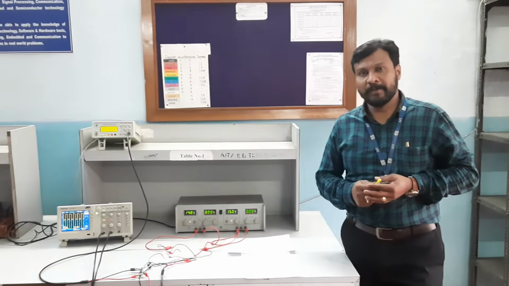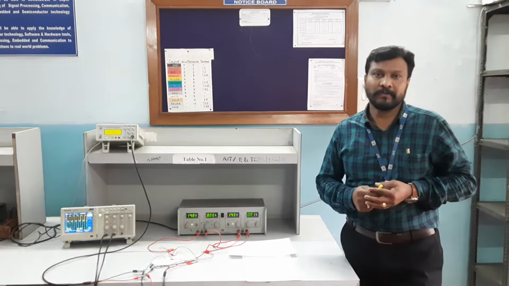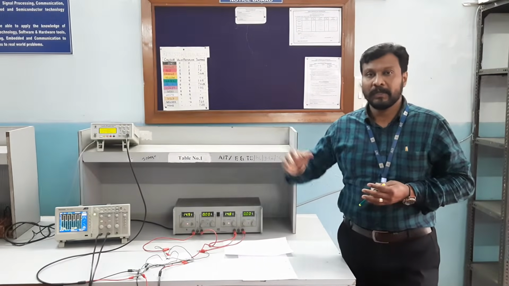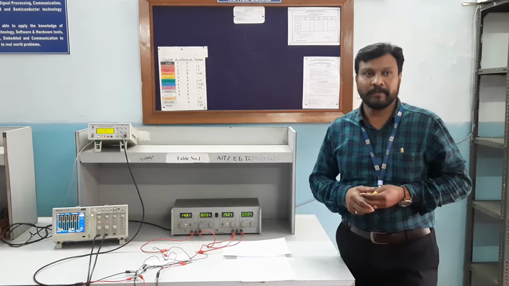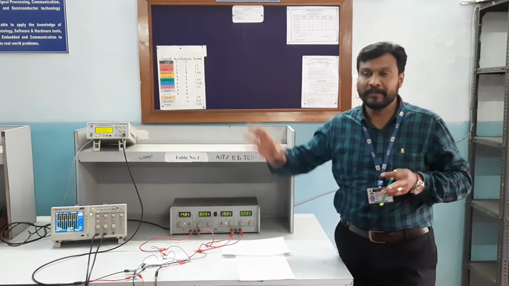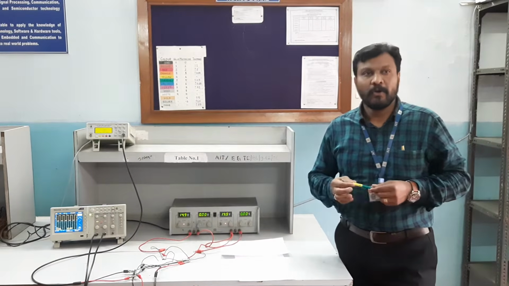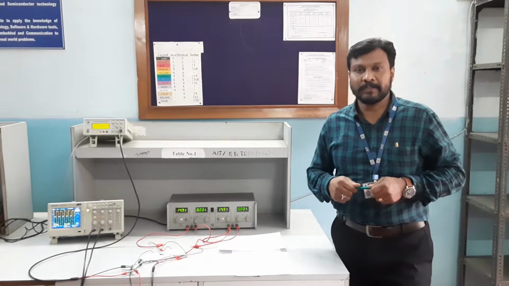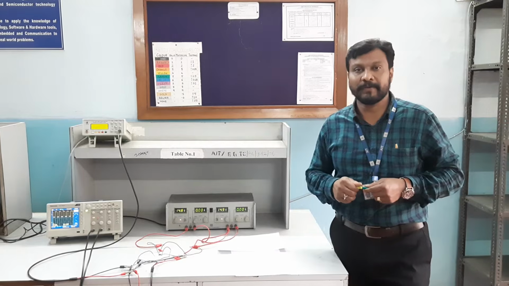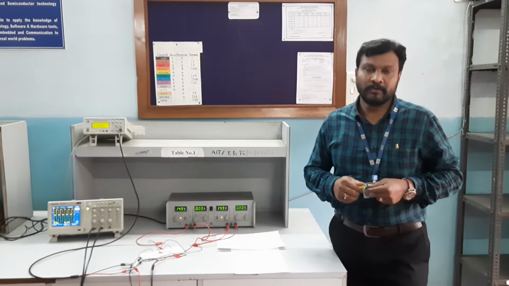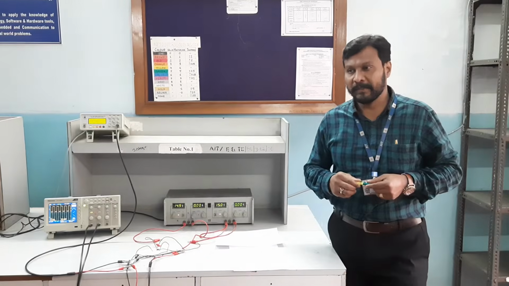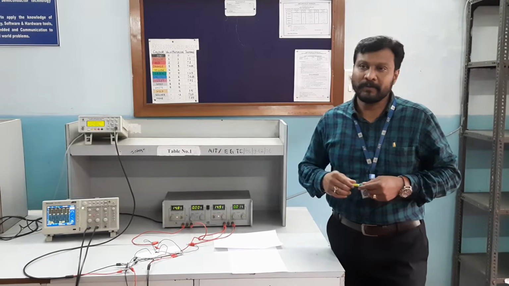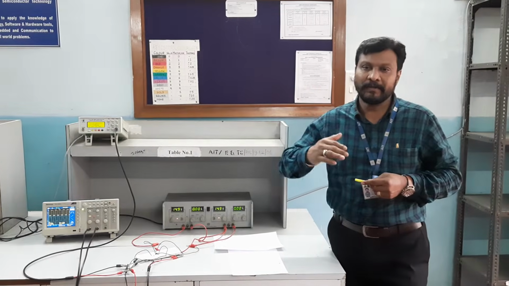Suppose my operational amplifier is operating in non-inverting mode. When we are giving a voltage at the non-inverting terminal, there will be no inversion of the input waveform. The input waveform will appear as it is, but with a gain, because an operational amplifier comes with a gain. If you talk about the ideal characteristics of an operational amplifier, it has an infinite gain. But as you know, infinite does not exist in practice, right? So we have to choose a gain that is very high.